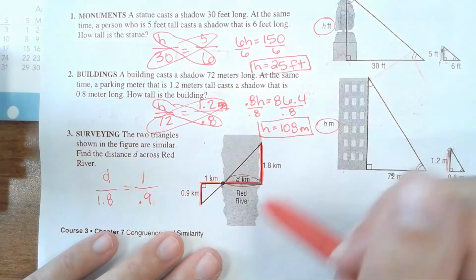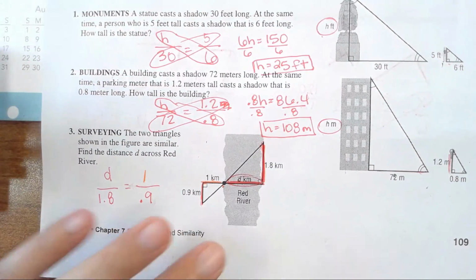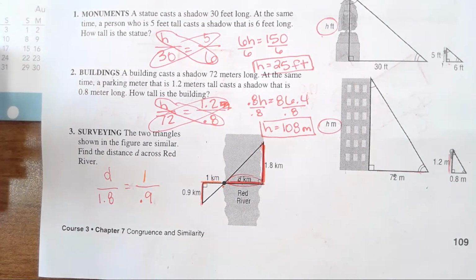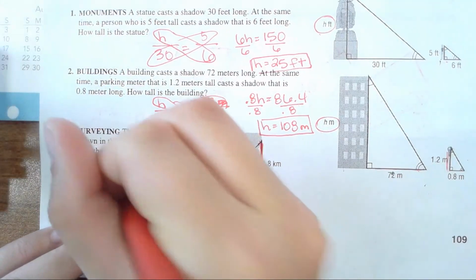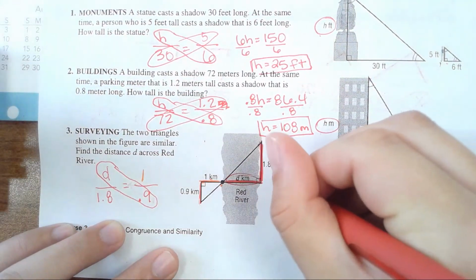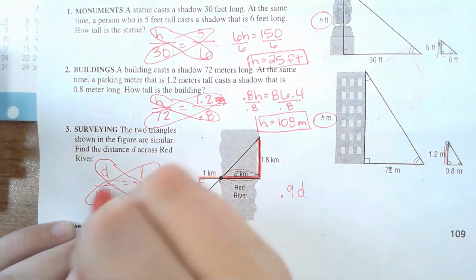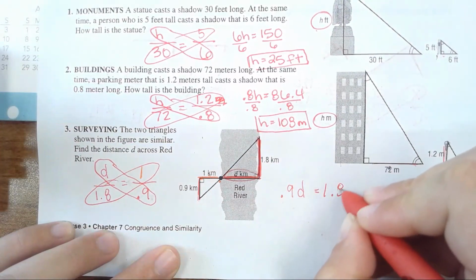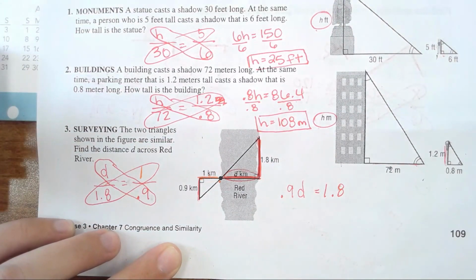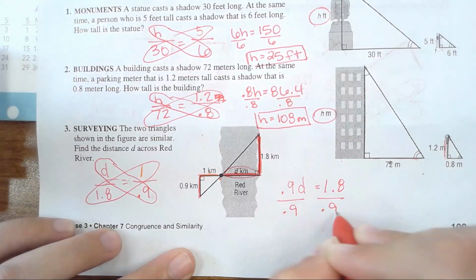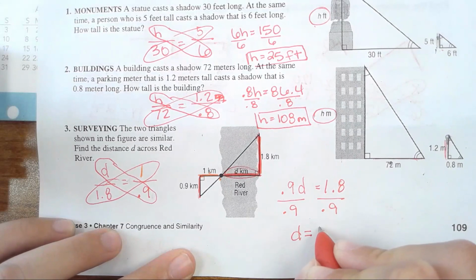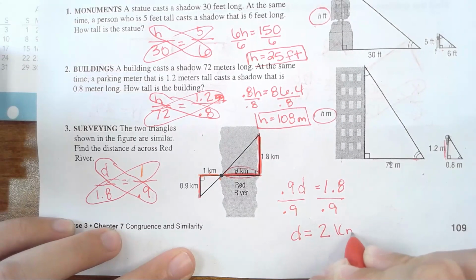So yes, it does look weird, but once you figure out what your corresponding sides are, it's just as easy as what we've been doing. Okay, so just solve it. So 0.9 times d is 0.9d. 1.8 times 1 is 1.8. And then last step is to divide by that 0.9 on both sides. And 1.8 divided by 0.9 gives us 2 kilometers.